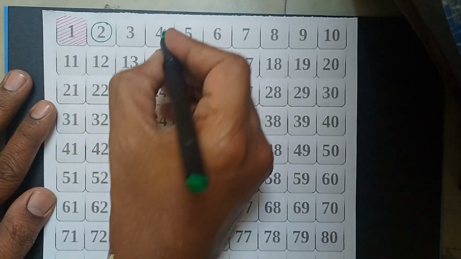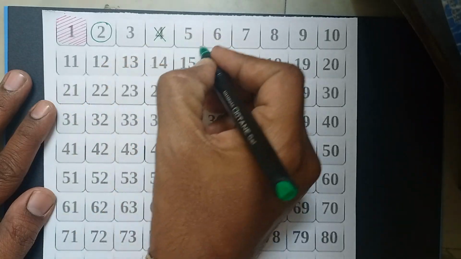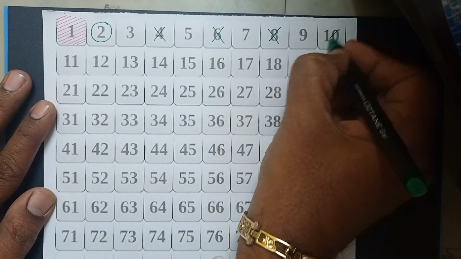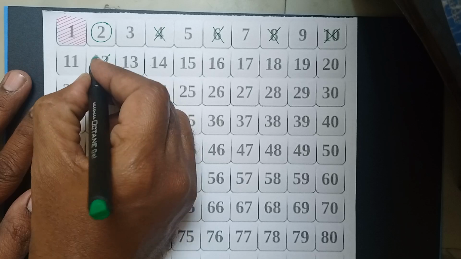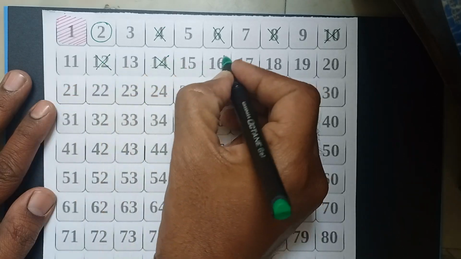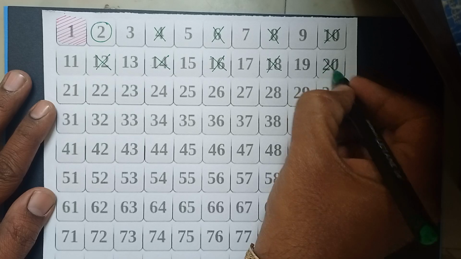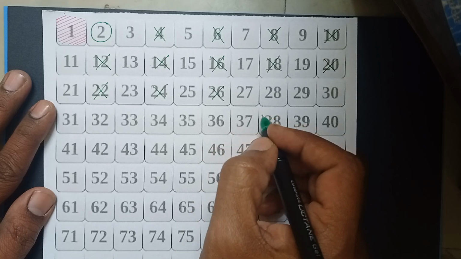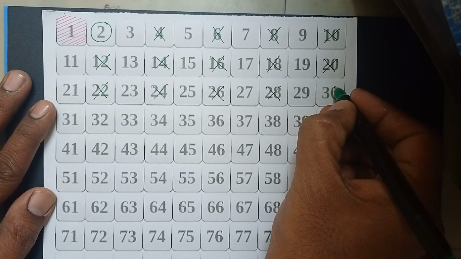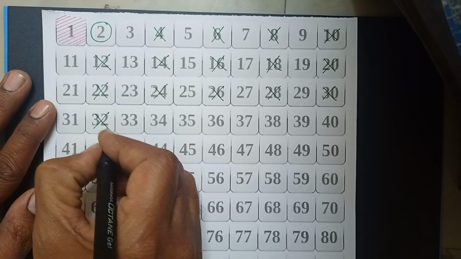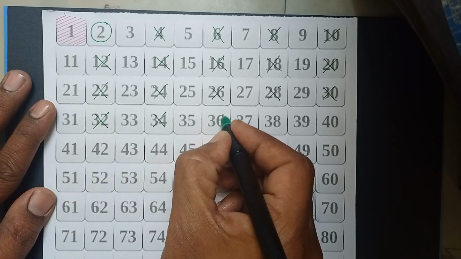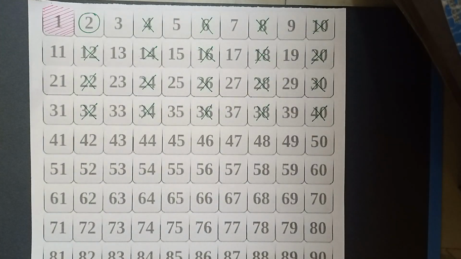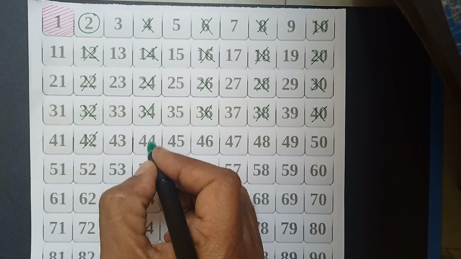What are the multiples of 2? 2 2s are 4, you can cancel those. 2 3s are 6, 2 4s are 8, 2 5s are 10, 2 6s are 12, 2 7s are 14, 16, 18, 20, 22, 24, 26, 28, 30, 32, 34, 36, 38, 40, 42, 44.